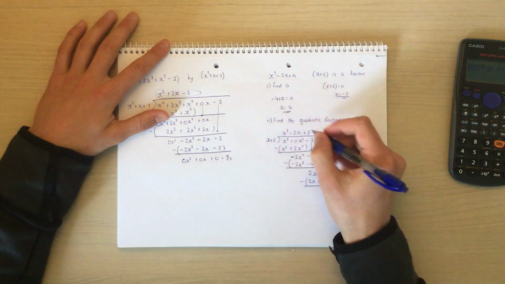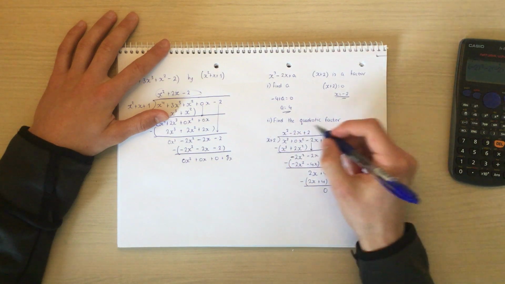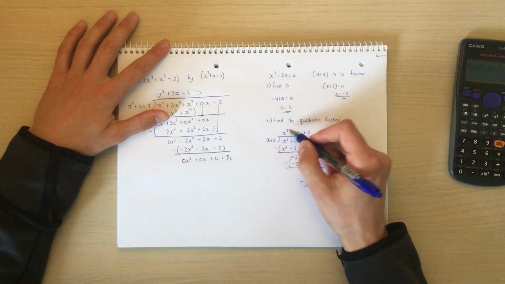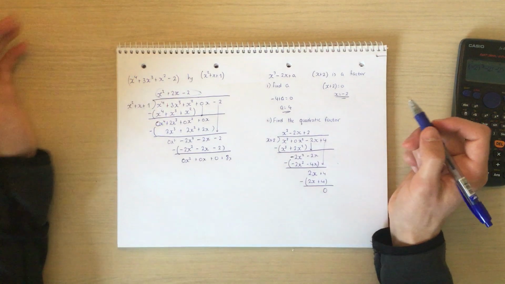That means that this value here is our quadratic factor. We can see it's quadratic, x squared. And that's it for this video.